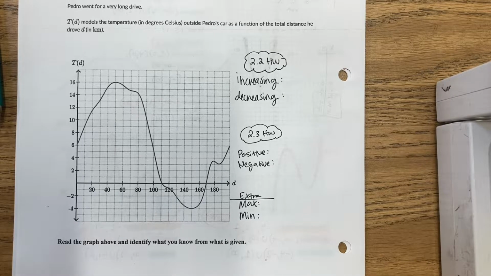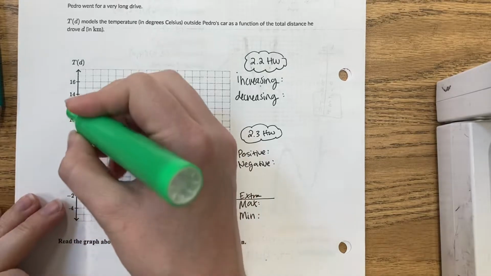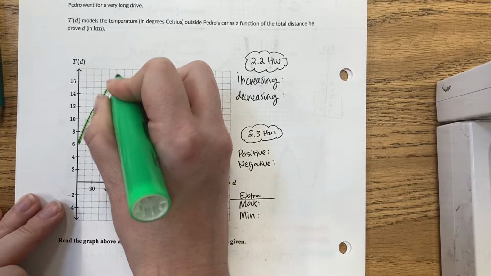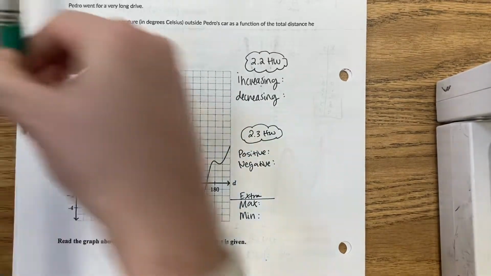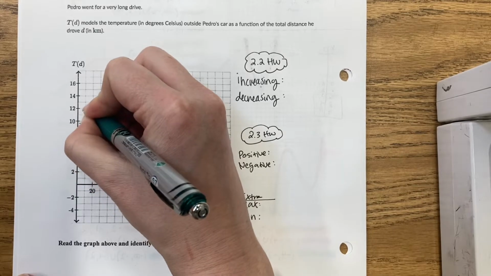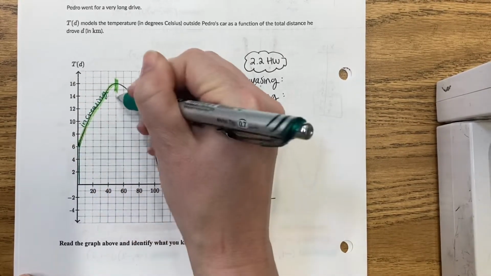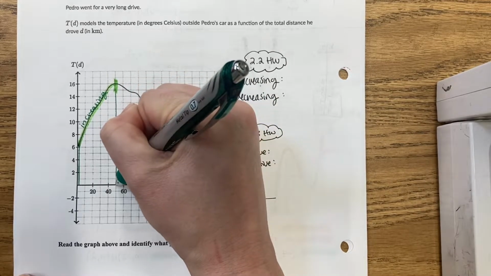So, increasing is when my graph is going up. As I graph, my graph is going up until right here, and it stops. That is from 0 to 50.